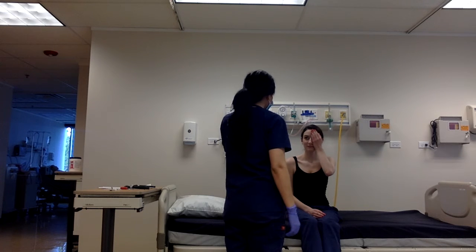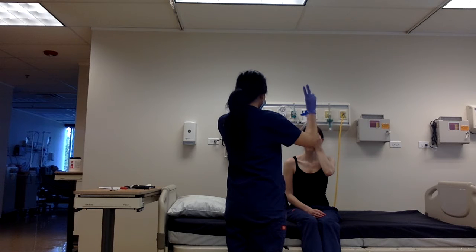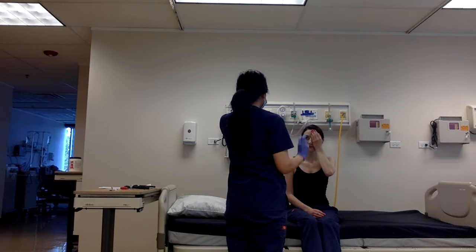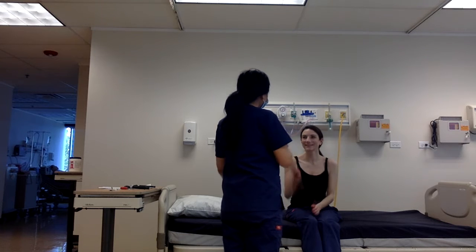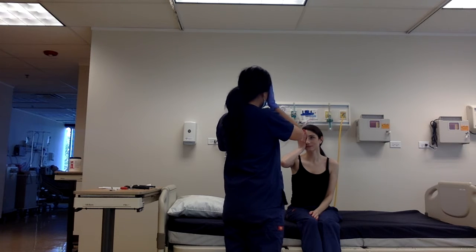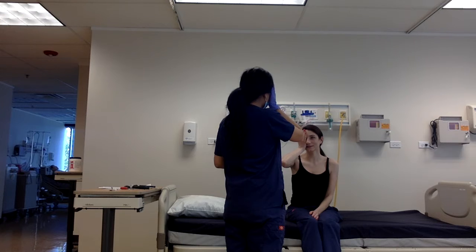And then if I can have you cover your right eye, and then I will cover my left eye. Look at my nose. How many fingers am I holding? 2. Okay. How many fingers am I holding? 2. Okay. Now we'll do the opposite. And how many fingers am I holding? 2. 3. Okay. Very good.